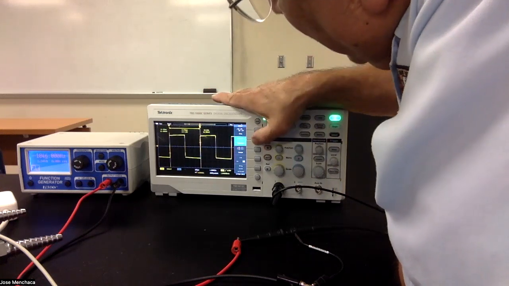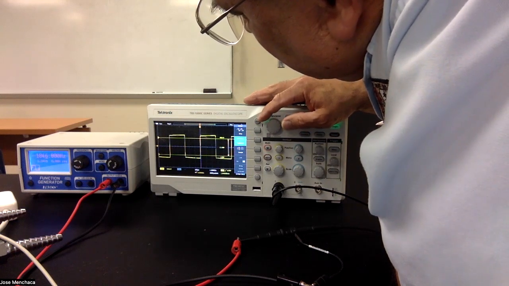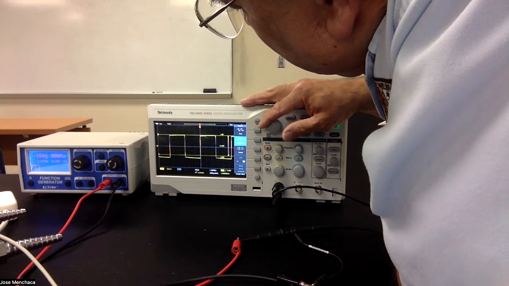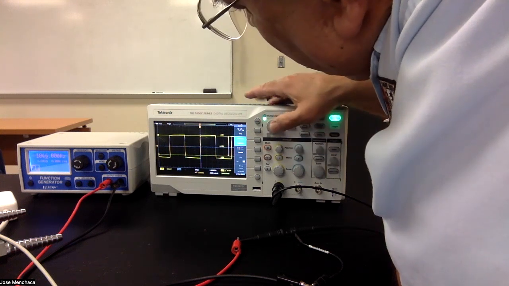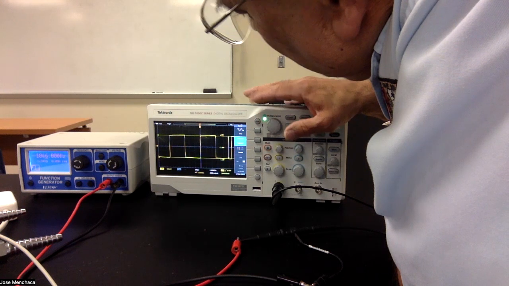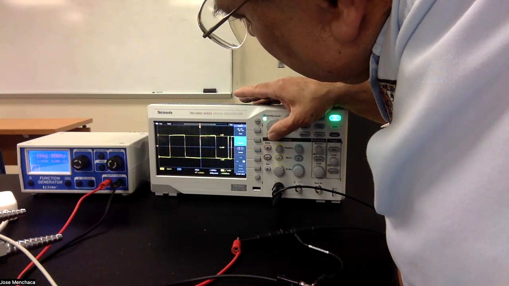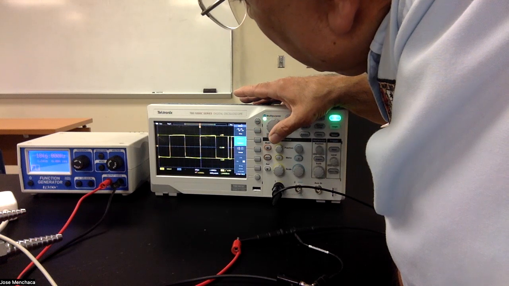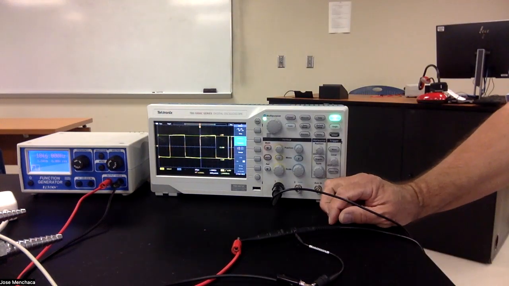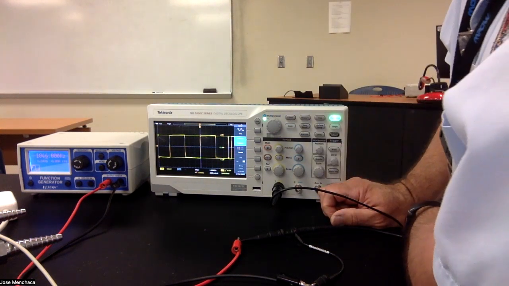And the amplitude... oh, it didn't do that automatically. It adjusted. 1.3 volts and minus 1.3 volts. And what's it set at? 1.3 volt, 1.34. So it's a little bit off. Everybody getting the cells filled out the way?